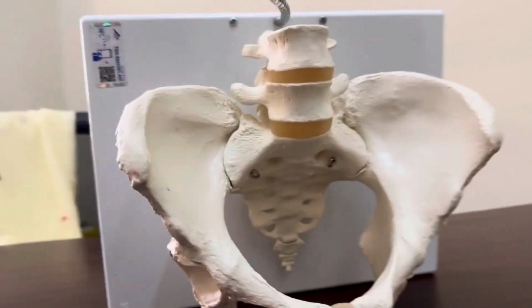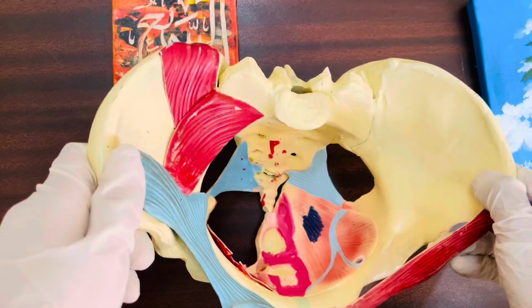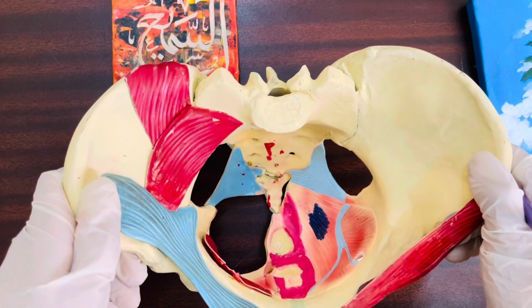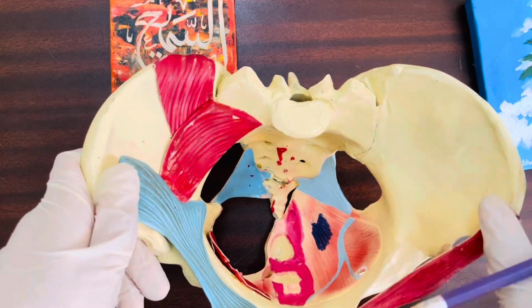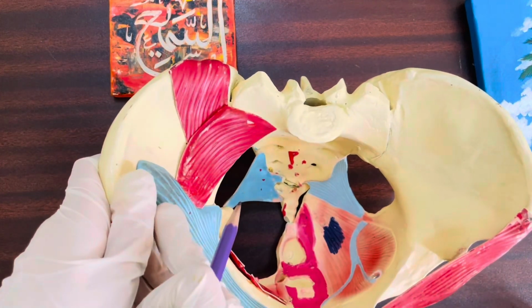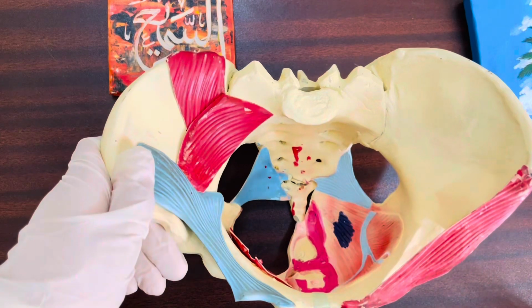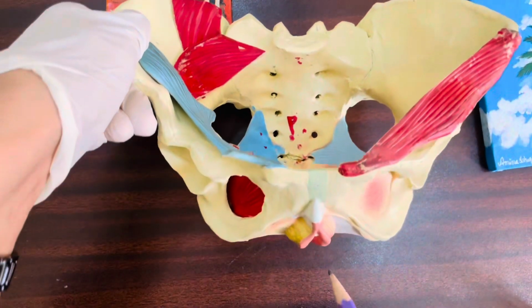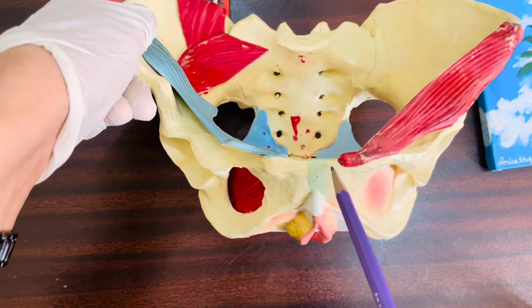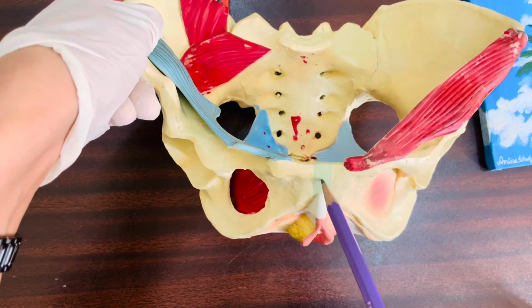Now we will go to the boundaries of the pelvis. As we have already done the structure of the hip bone, the pelvis in both male and female is formed by the two hip bones, one right, other left. Posteriorly is the sacrum. At the lower part of the sacrum there is a coccyx, and anteriorly there is a joint which is called the pubic symphysis.